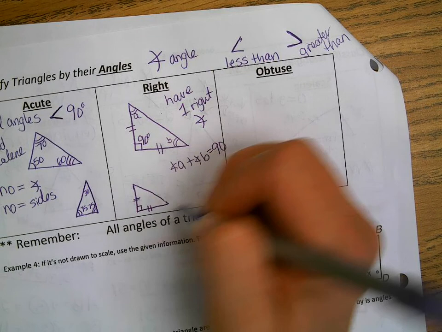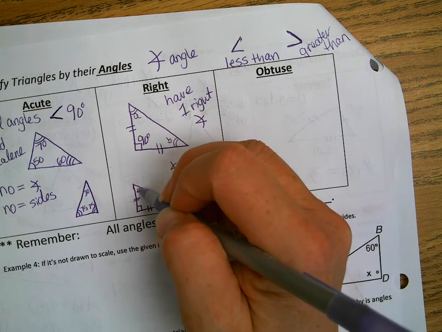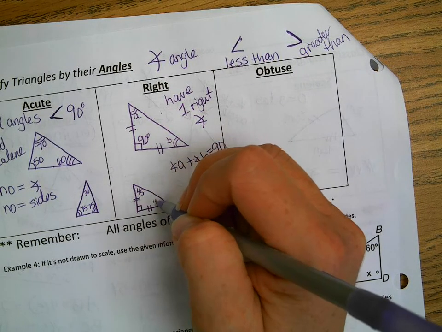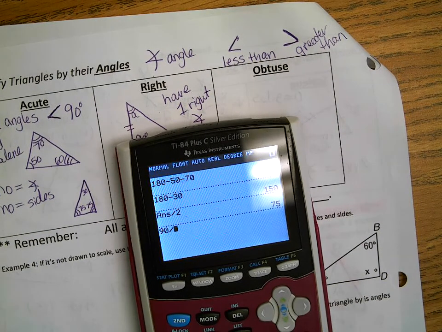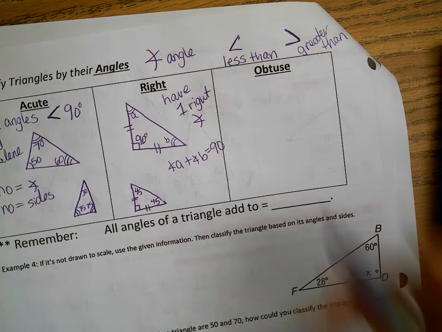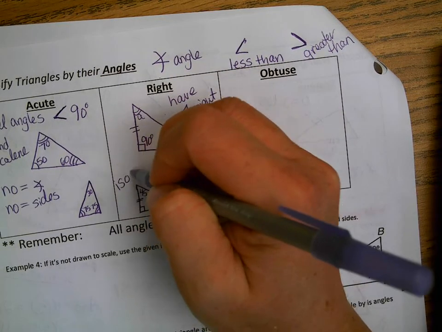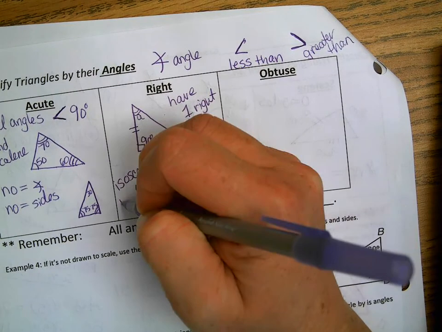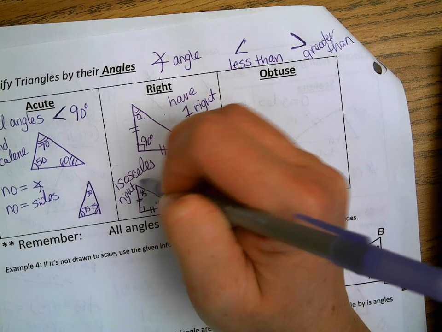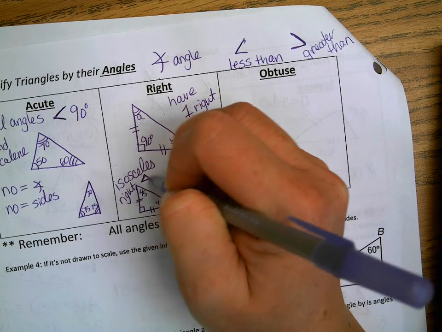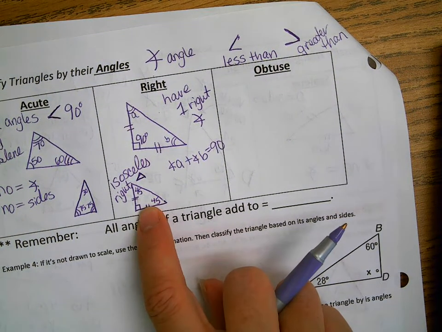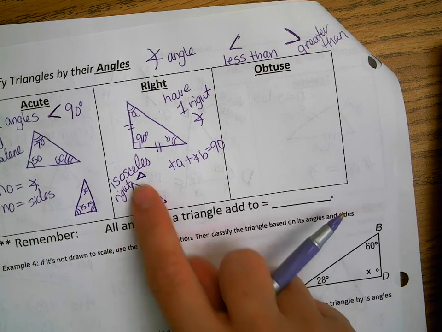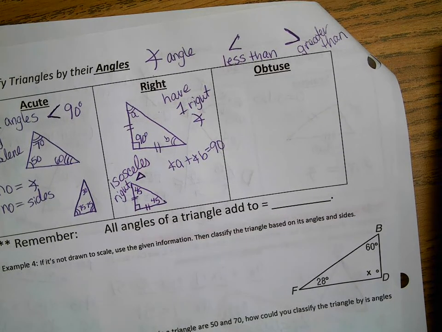But when you have a right triangle with two equal sides, these two angles are half a 90. So 90 divided by 2 is 45 degrees for each of those angles. So when you have an isosceles right triangle, your other two angles are each 45 and 45, so that all three, with two being equal, and the third one, add to 180.